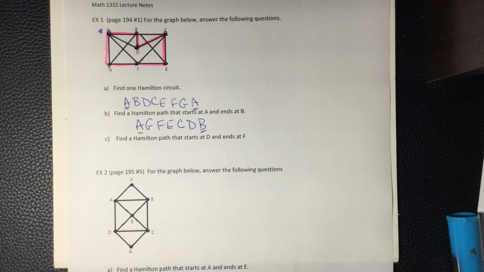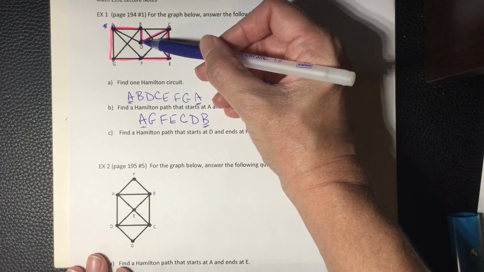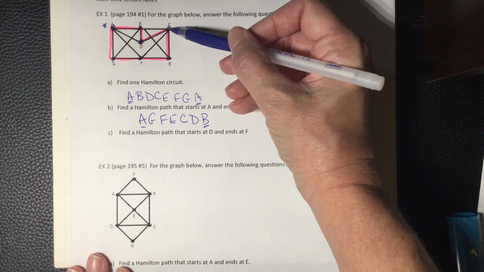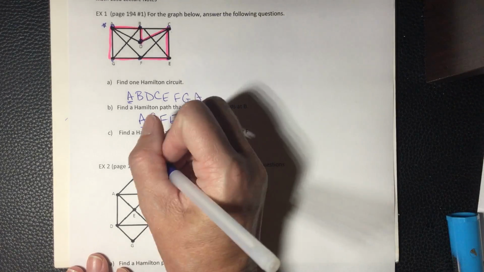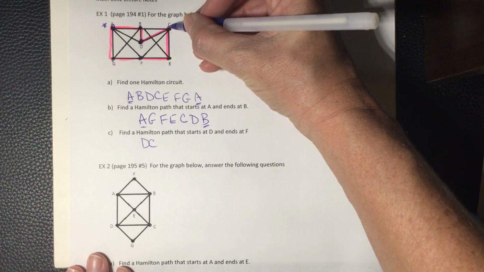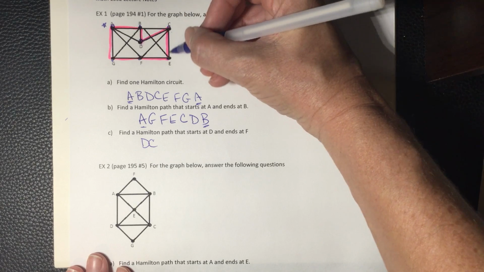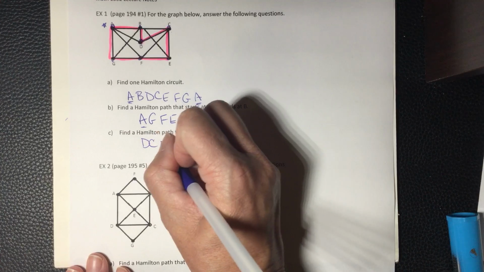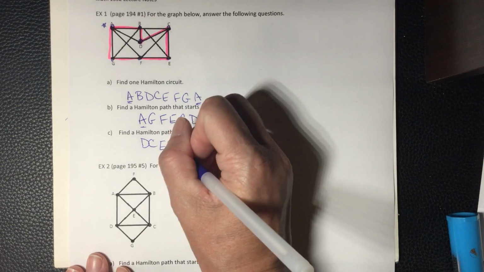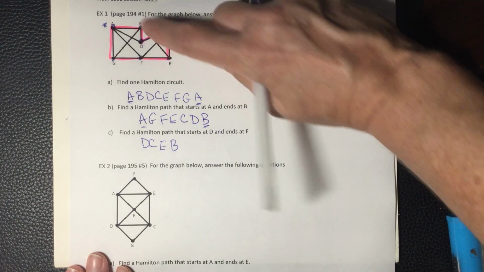Next, I want to find a path that starts at D and ends at F. So I want to start here. Maybe I come up to C. So I'm going to go D, C, and this isn't the only answer. I eventually want to end at F. Let's come down to E. I want to stay away from F, but I could come back up to B. So I've done D to C to E to B.